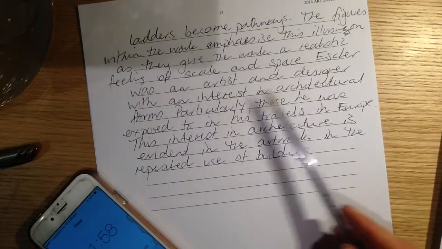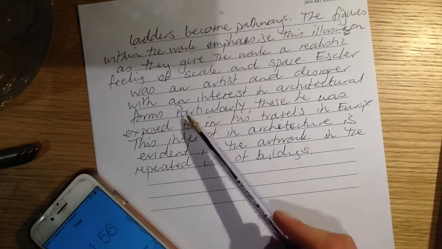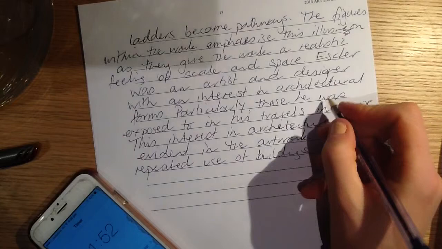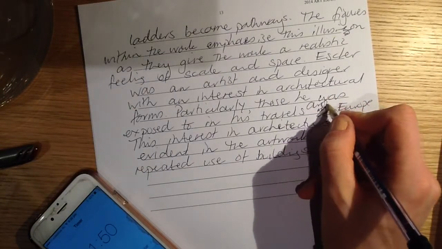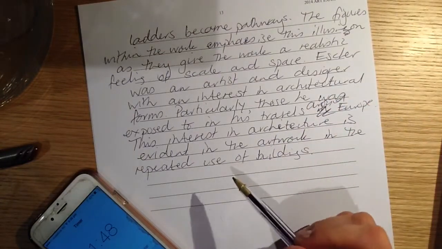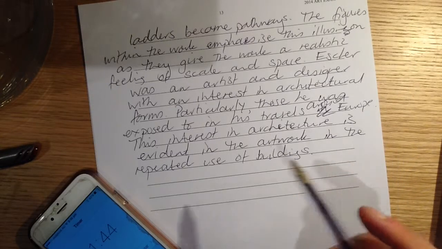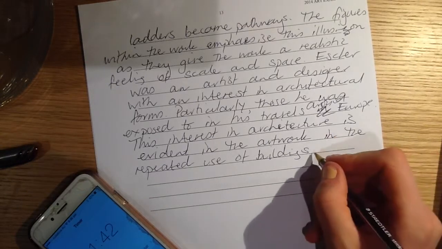Escher was an artist and designer with an interest in architectural forms, particularly those he was exposed to in his travels around Europe. This interest in architecture is evident in the artwork and in the repeated use of buildings.